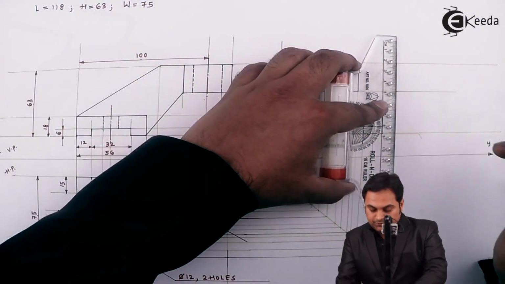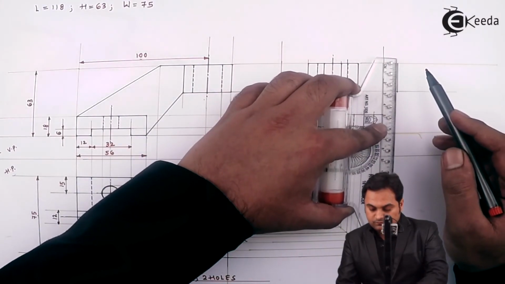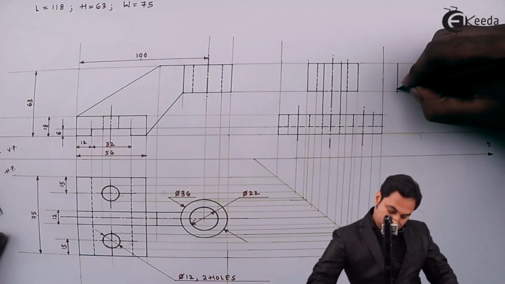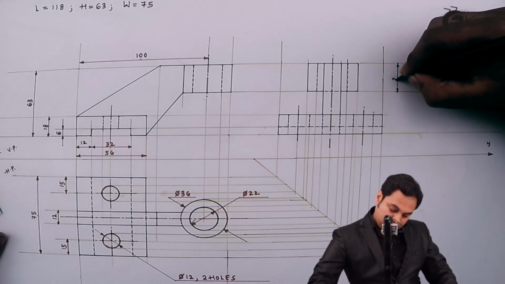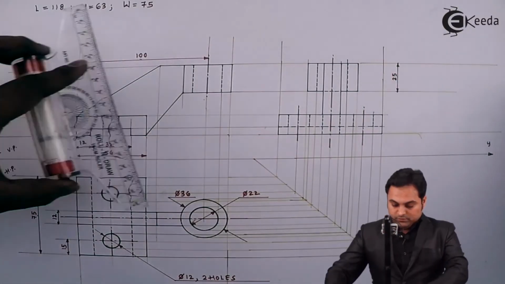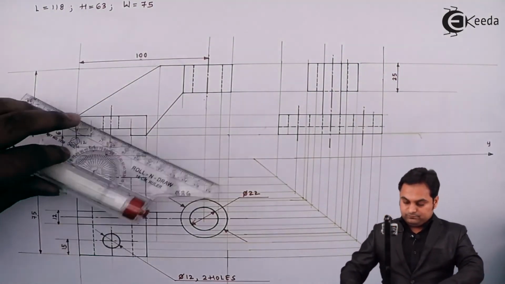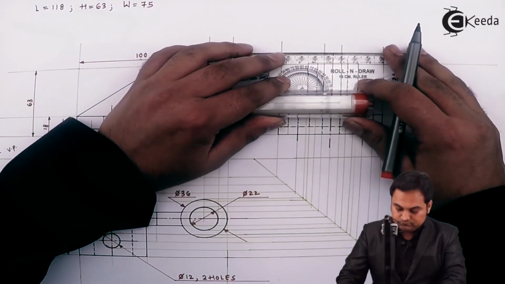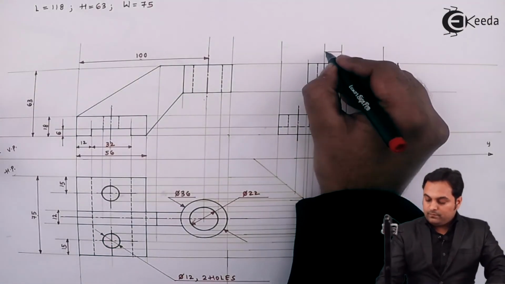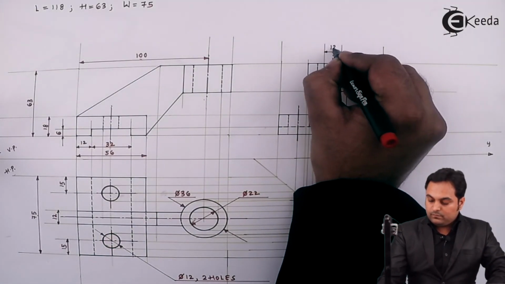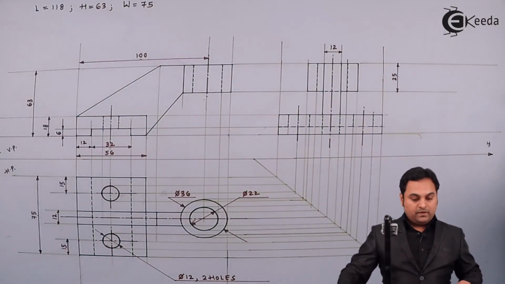Height of this portion 25 mm. Then the rib 12 mm.